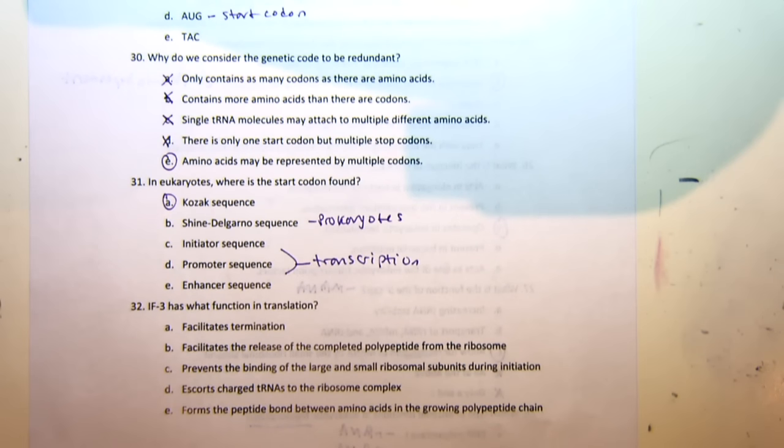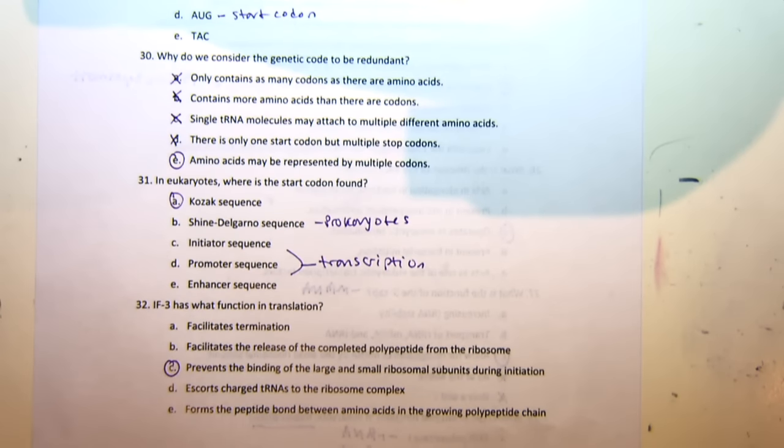32. IF3 has what function in translation? This one is going to be C. When we use IF3, we use it because we need to make sure that the first tRNA can get in our ribosome before the ribosome subunits form around our mRNA. So that's why it would be C, prevents the binding of the large and small ribosome subunits during initiation. We want to make sure our tRNA and everything is ready before the actual ribosomal complex gets made. So that's what IF3 does.